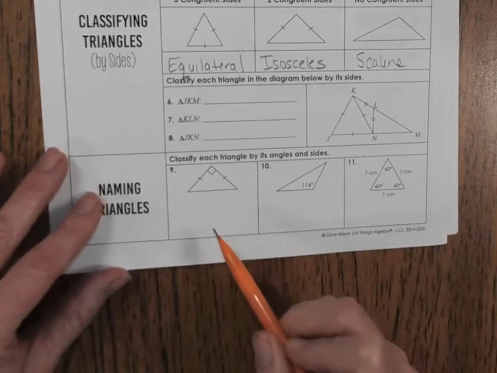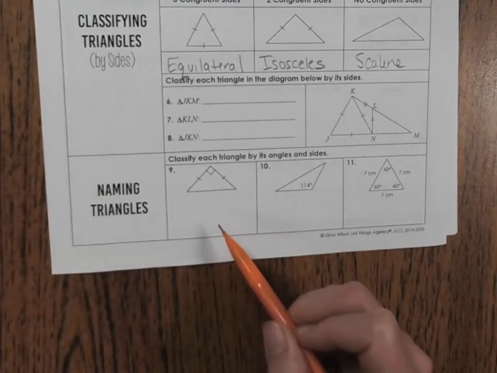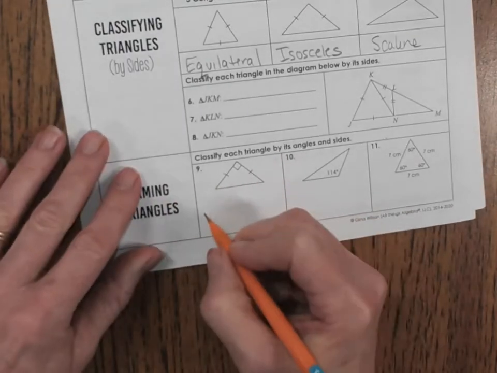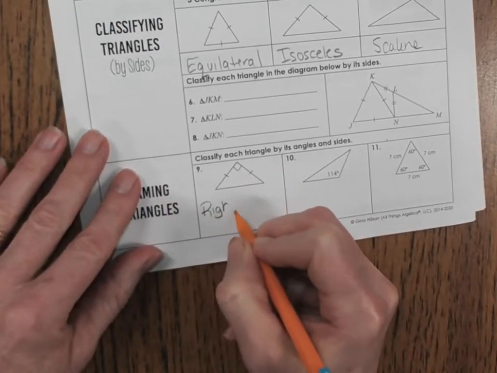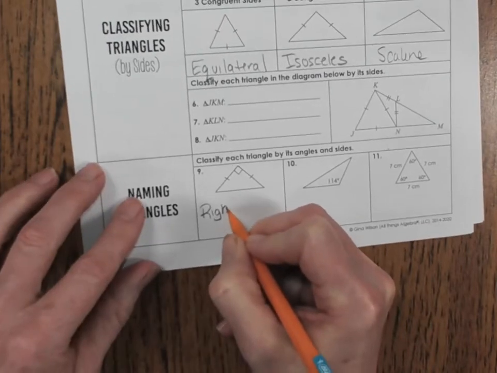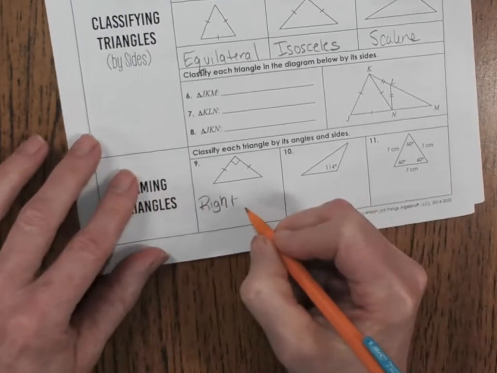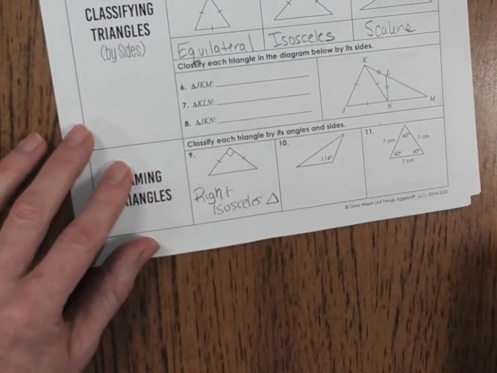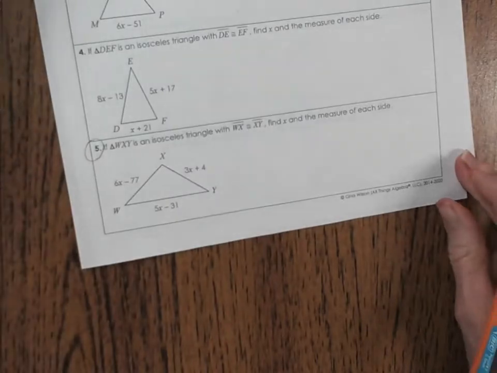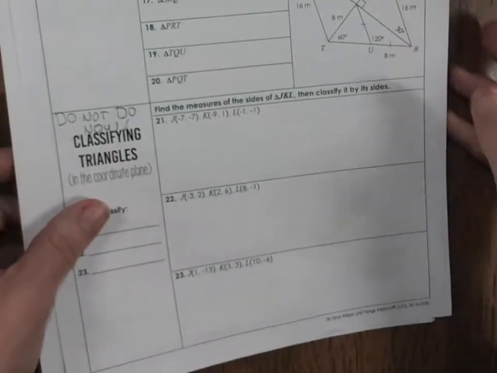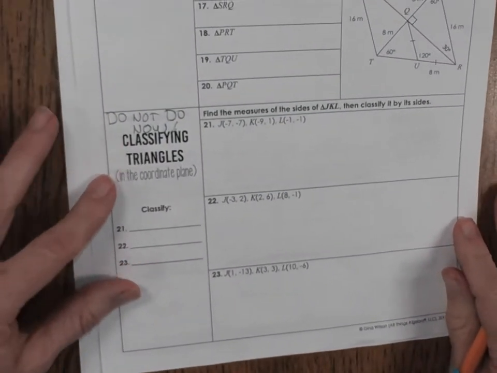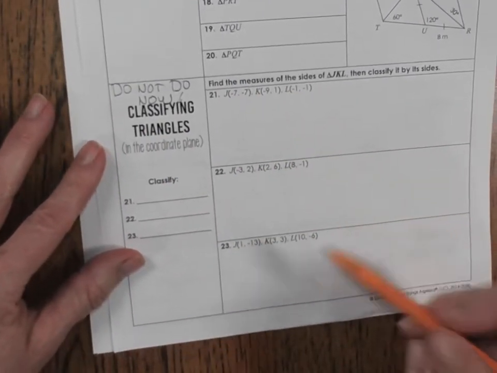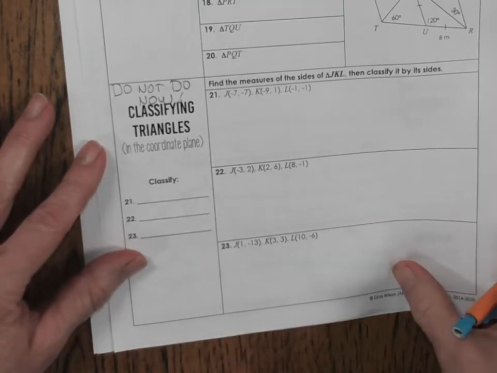Now these, though, you have to write 2 names. You have to classify them by their angle and their sides. For example, since this has a right angle, that is a right. And since it has 2 sides equal, it's a right isosceles triangle. So this is how you can write your answer. Just put triangle afterward. That's what you're going to do on those. So you guys are going to go through and do these problems. For now, do not do these 3. Don't do 21, 22, and 23 because we're going to go through distance formula at a different time.